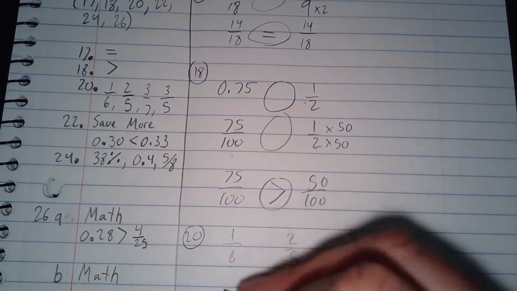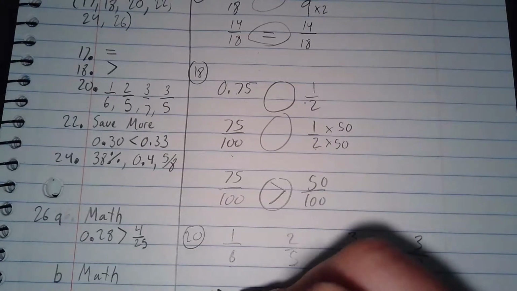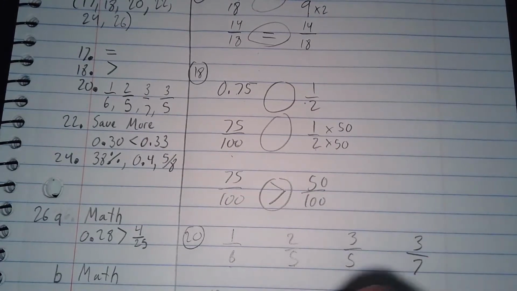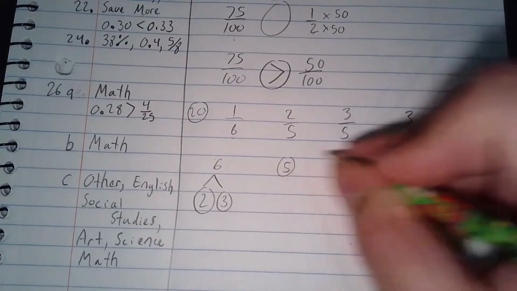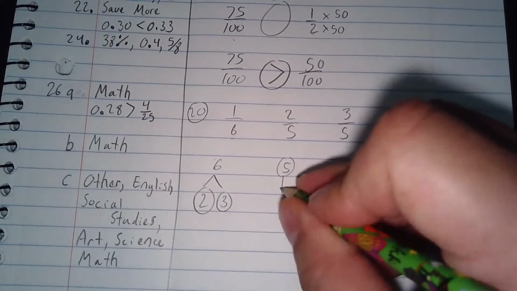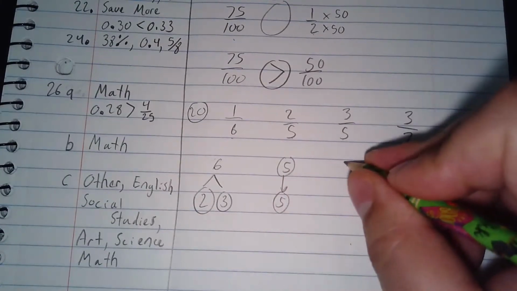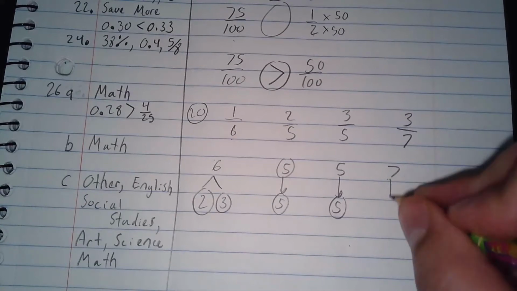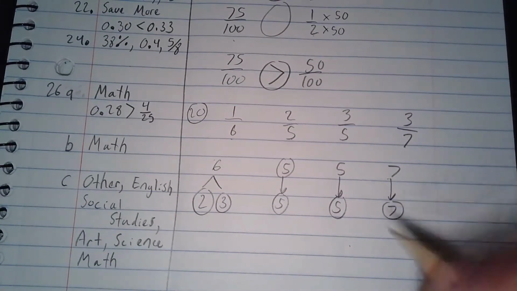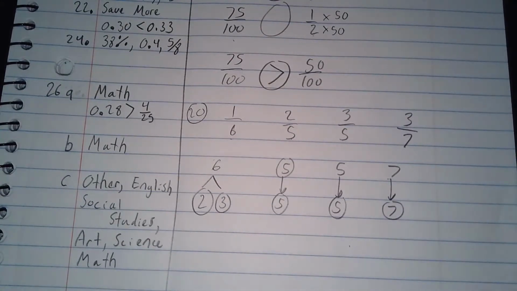Alright, I'm going to do a factor tree. That leaves me 2 times 3. 5 is just 5. It's prime, but let me do the work anyways. 5, same thing. 5 is prime, leave it alone. 7 is prime, leave it alone. Alright. Bear with me here, let's see what can happen.